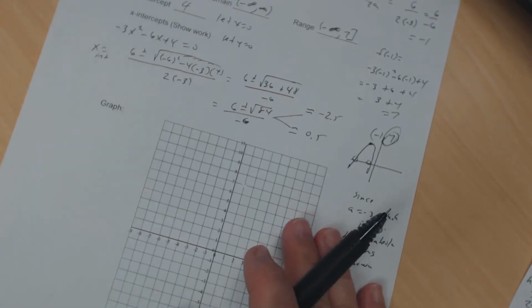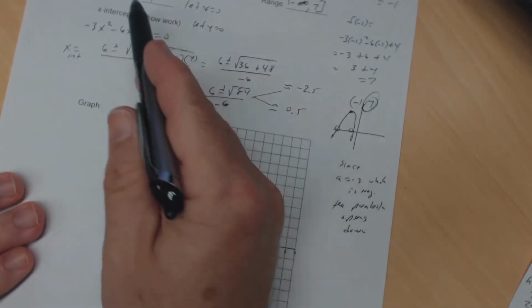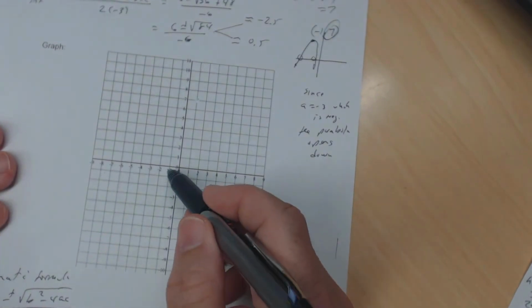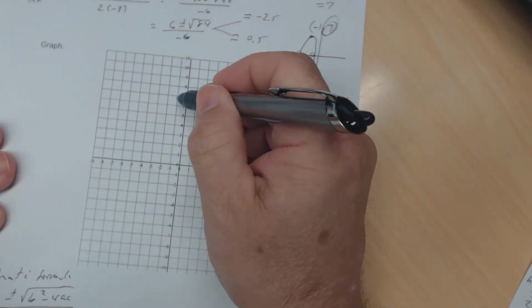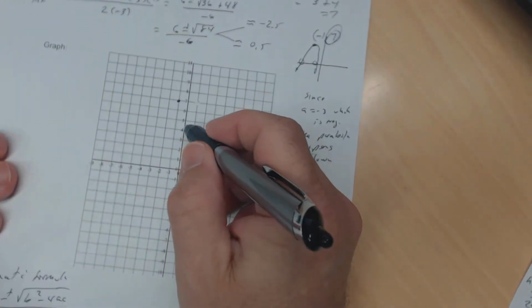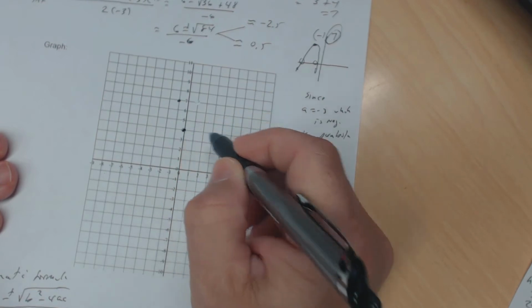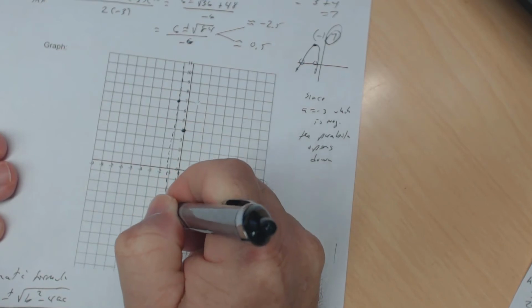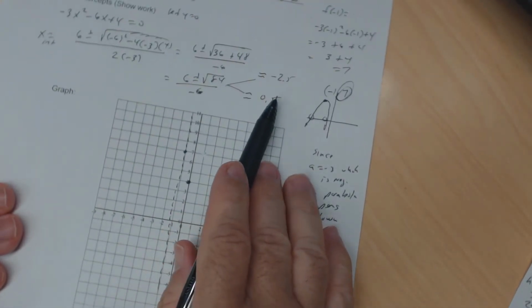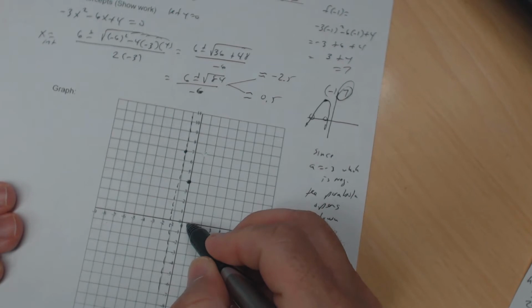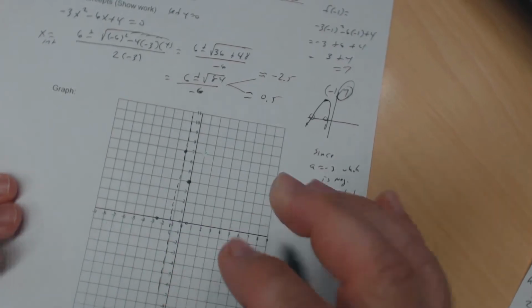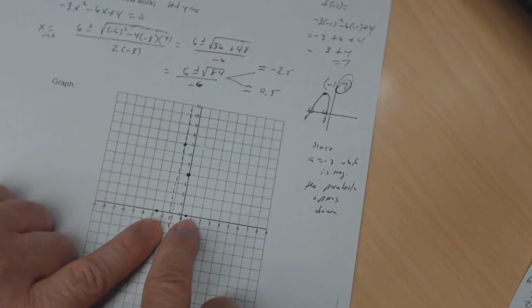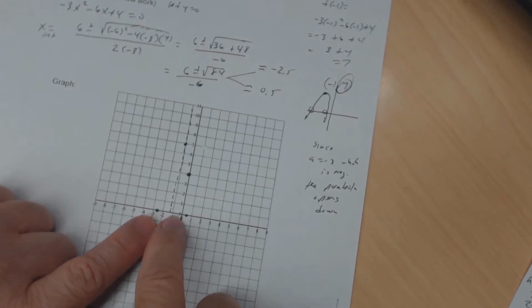All right, so let's go ahead and plot the points that we know of. Negative 1, 7 is the vertex, so that's going to be in the second quadrant, negative 1, 7. The y-intercept is 4, so I'm going to cross the y-axis at 4 right here. Let's go ahead and draw the axis of symmetry. Okay, the x-intercepts are negative 2.5 and 0.5, so 0.5 is here, negative 2.5 is here, and just make sure that these intercepts are the same distance from the axis of symmetry, so they look symmetrical.